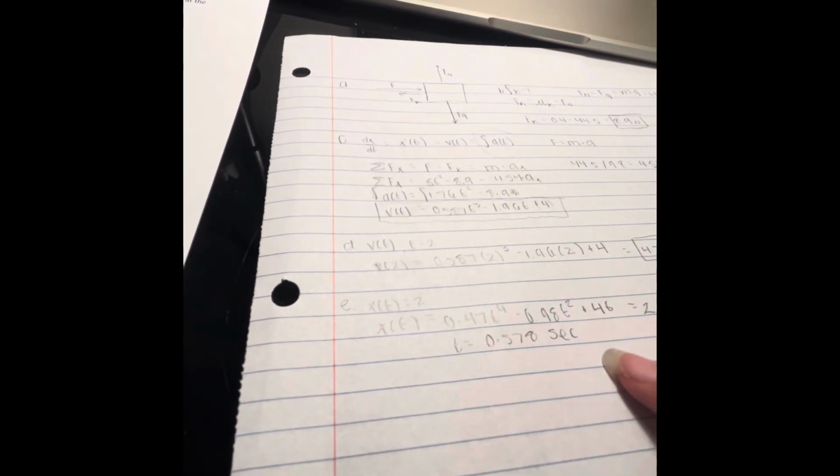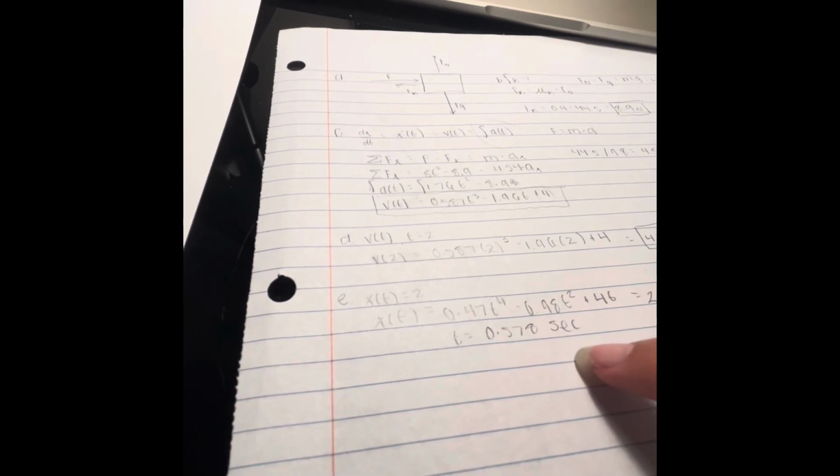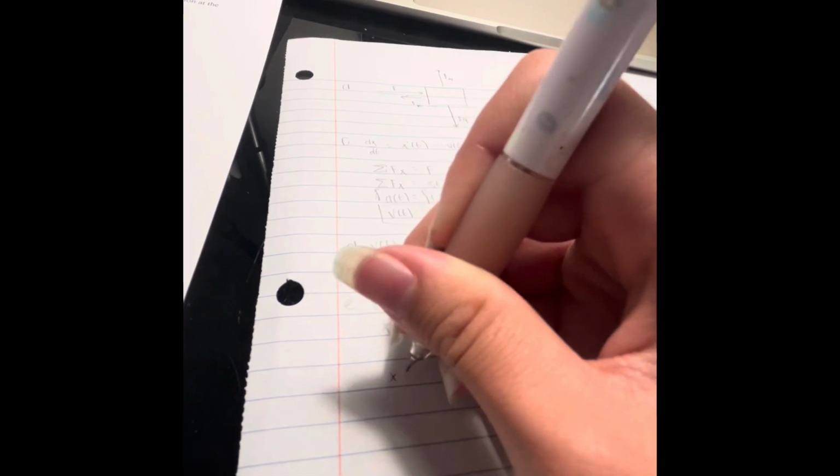And to find my instantaneous velocity at this time, because at this time the position is 2, I'm just going to plug this in for my velocity function.